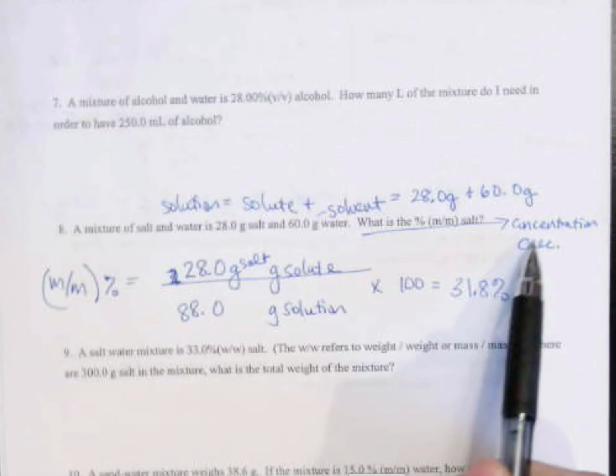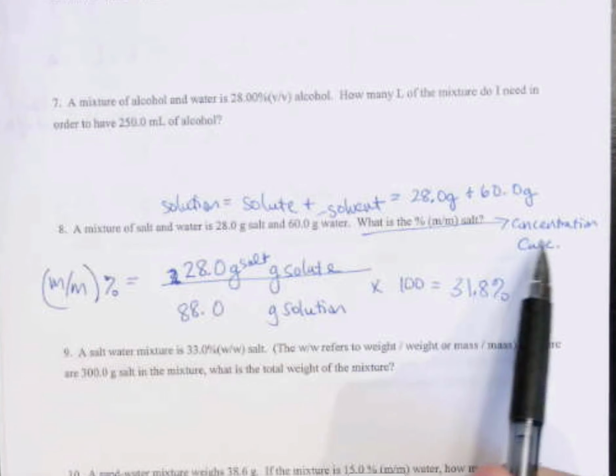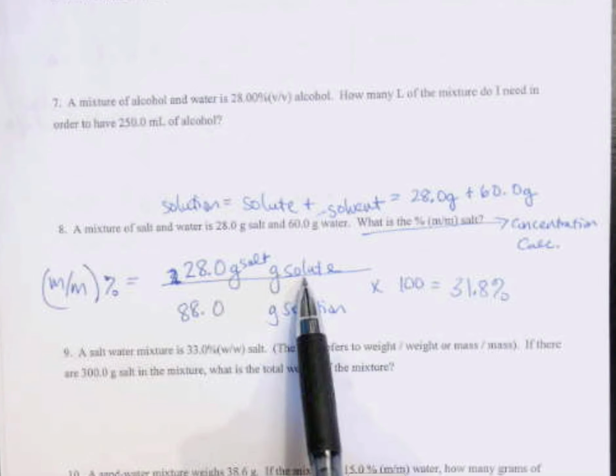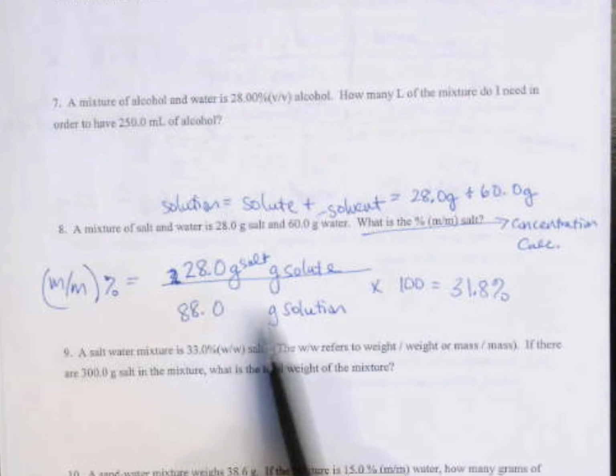So this problem was a little different. You're not looking for a starting quantity and a conversion factor. You're looking for the grams of solute, the grams of solution, and sometimes you may have to add them together.